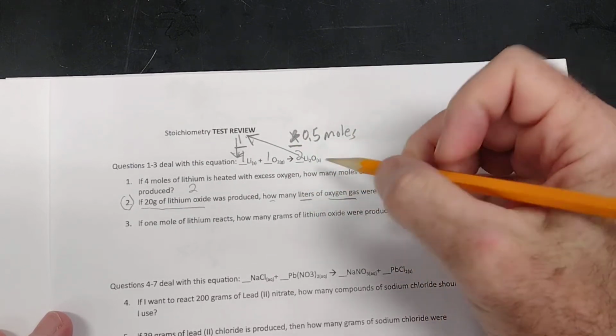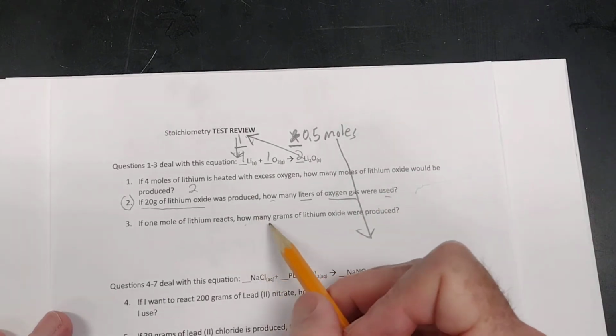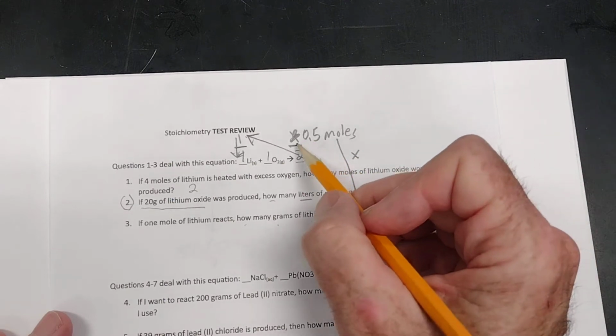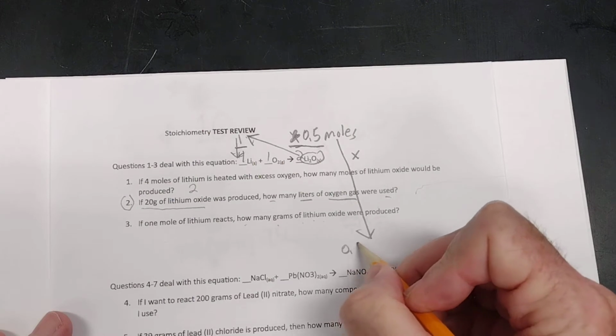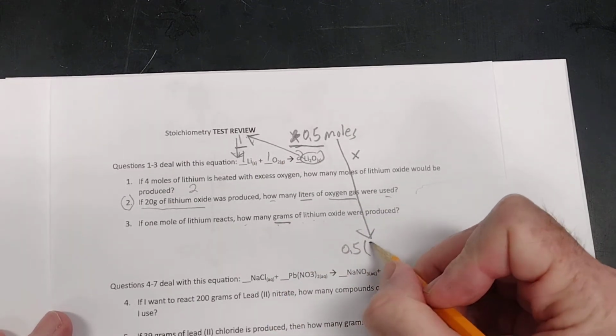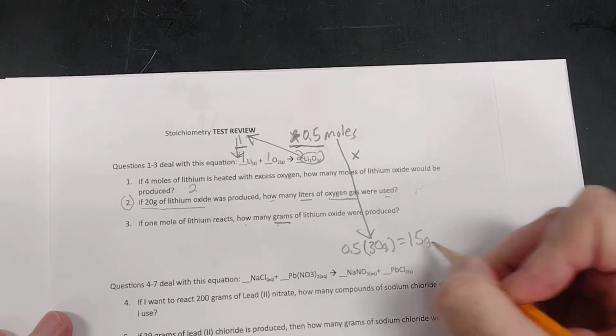moles. How do we get out of the equation? How many grams of lithium oxide? We get out by multiplying. So 0.5 moles of lithium oxide, 0.5, and it wants to know grams. The proper number for grams of lithium oxide is 30, so 15 grams.